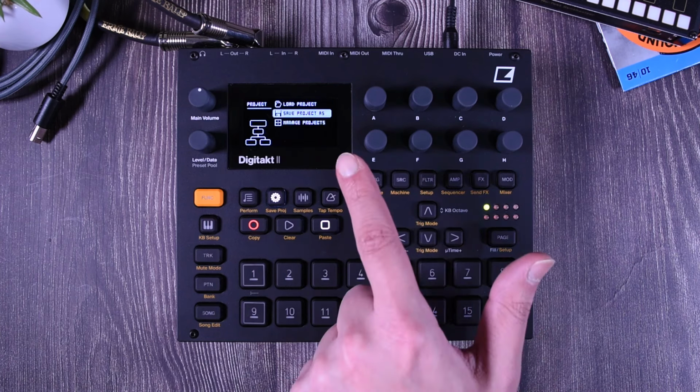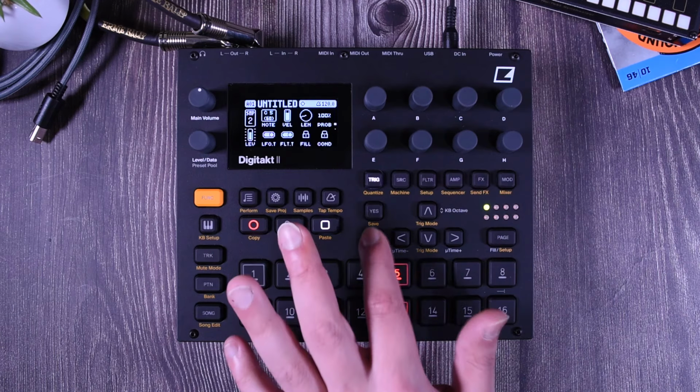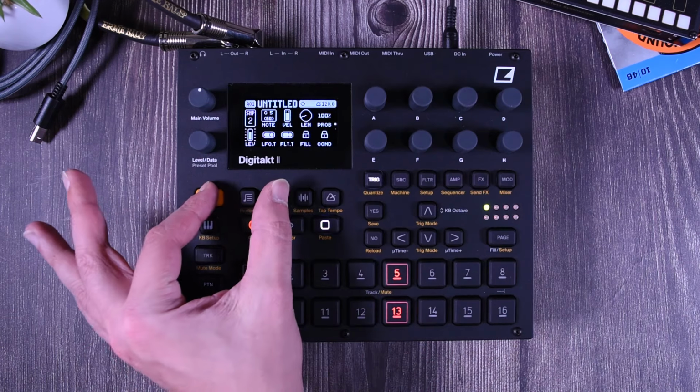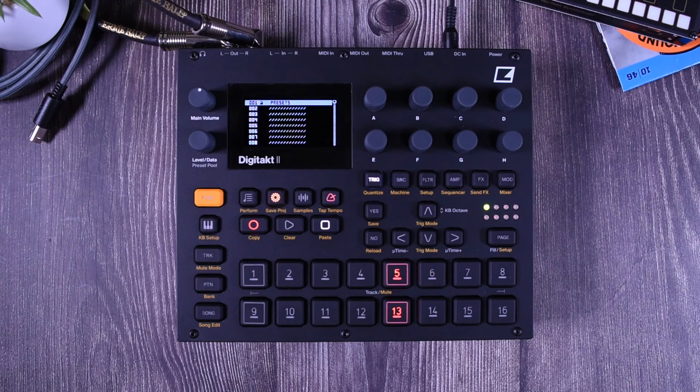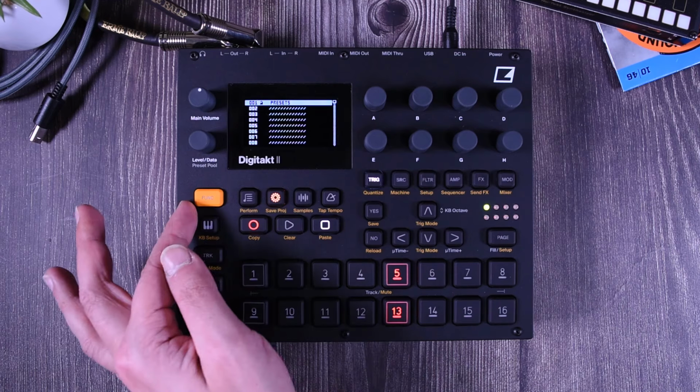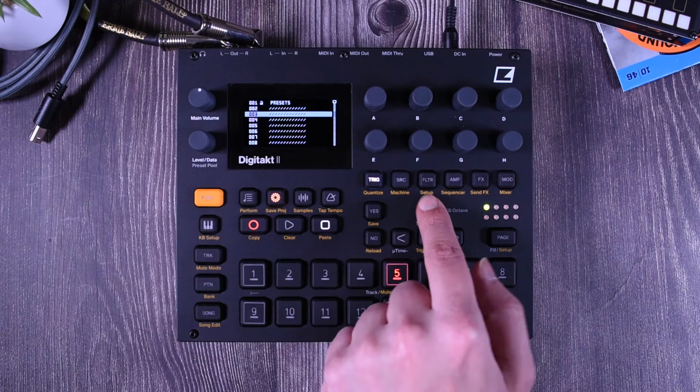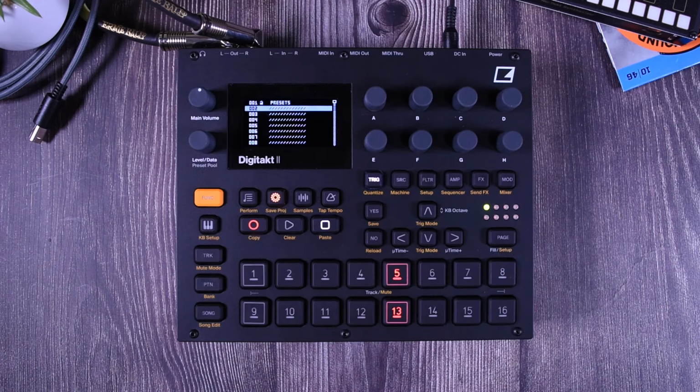Always remember to go to the settings, go to the project and save the project. You can do save project as, or do function and save the project if you already have it saved, or if you do func and save project, you can select an empty slot and save it there.